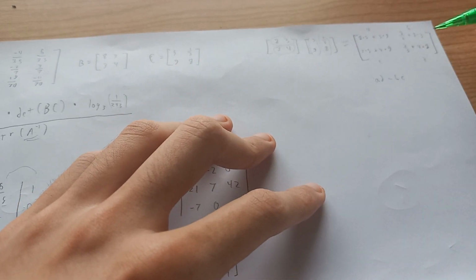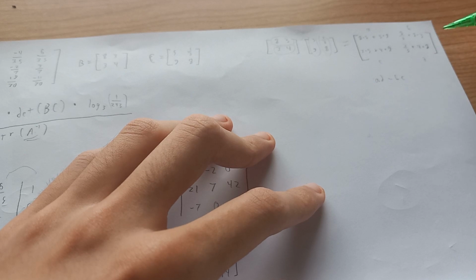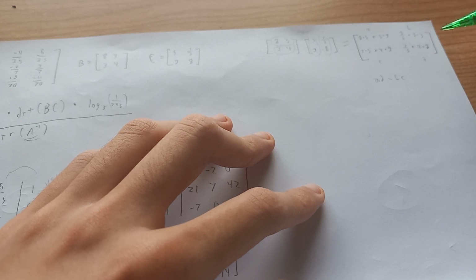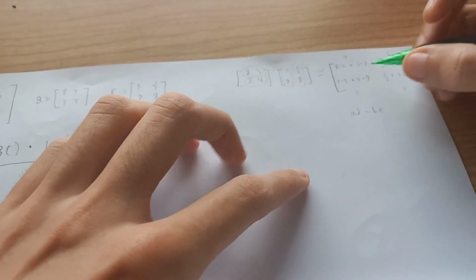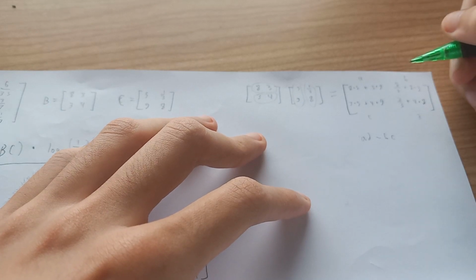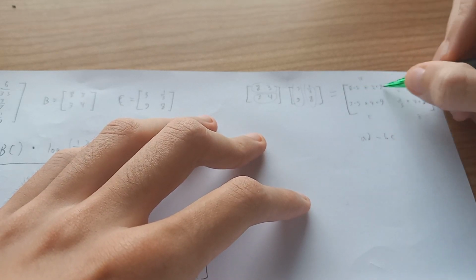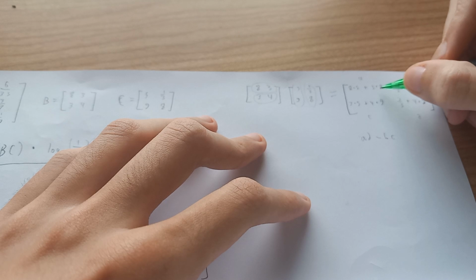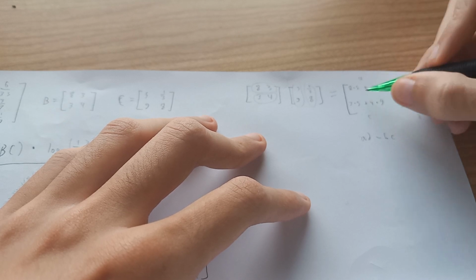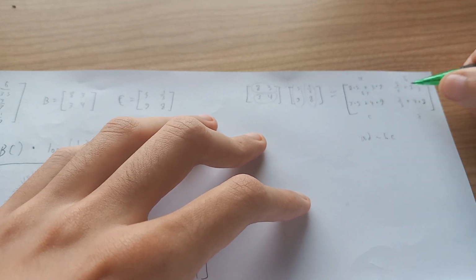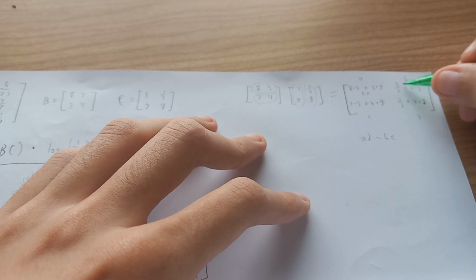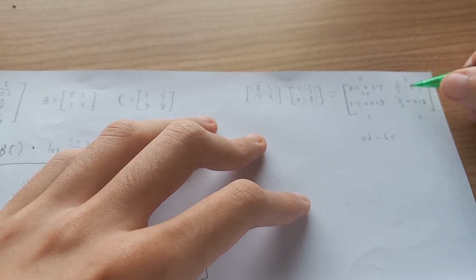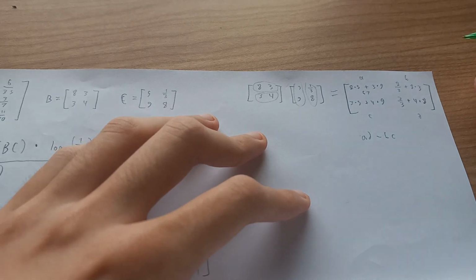So, do I need to simplify this? It's probably easier if I simplify it. Okay, we can do that real quick. So this is going to be 40 plus 27, 67. See, this is why I didn't want to do it. Did I not do this right? Yeah, we'll see.